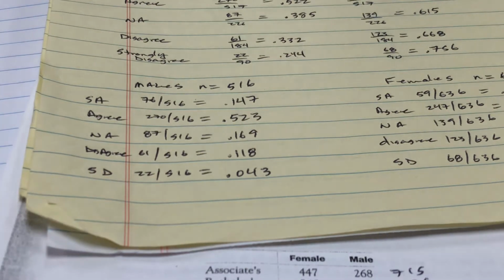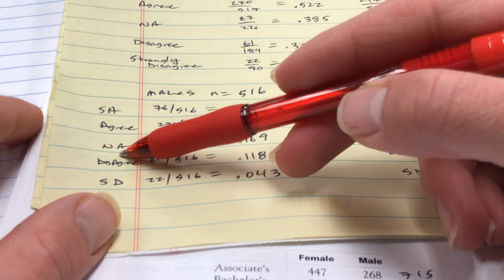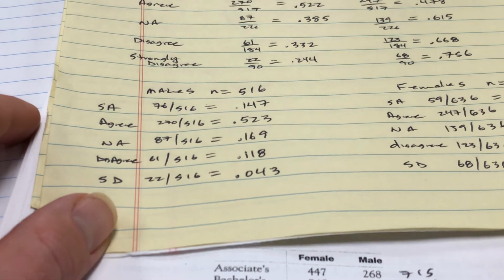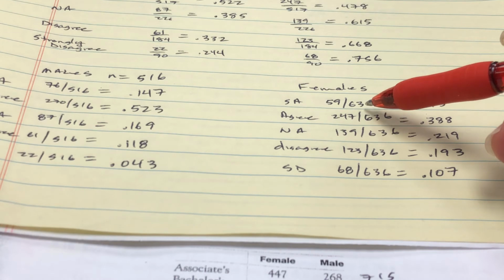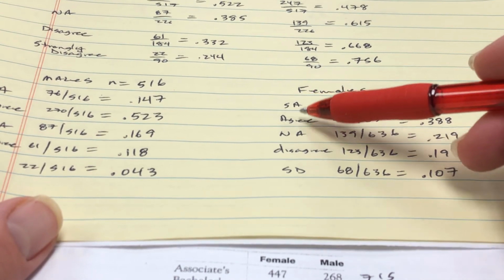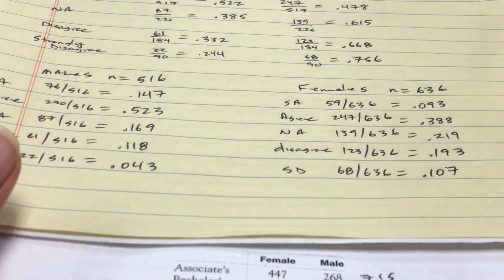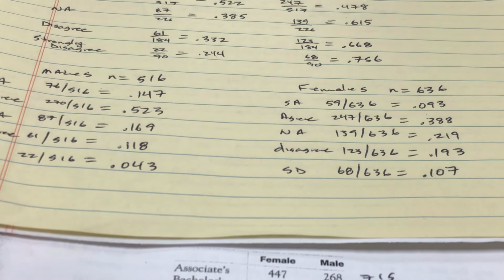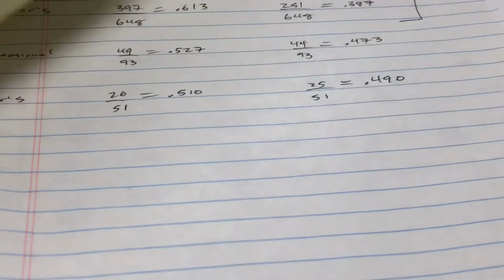Then I looked here just within males. Given that they're a male, what's the probability that they strongly agree, are indifferent, disagree, or strongly disagree with that statement? And the same thing here with females. Given that they're a female, there's 636 of them, what's the probability that they strongly agree, are indifferent, disagree, or strongly disagree with that statement? Just 2 different ways there. What we're headed towards is I'm going to say, given that I chose a woman at random, what's the probability that they do this? Like conditional probability there.